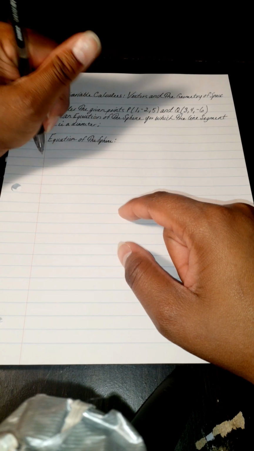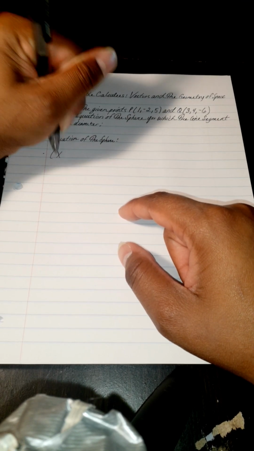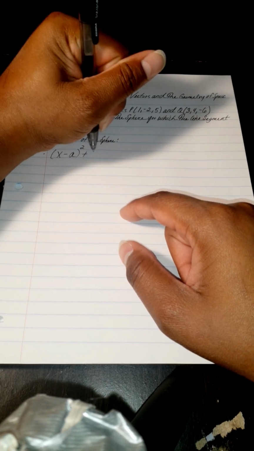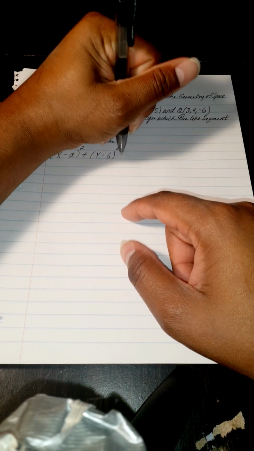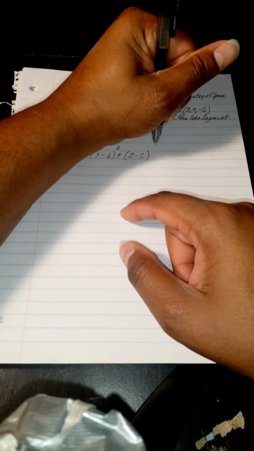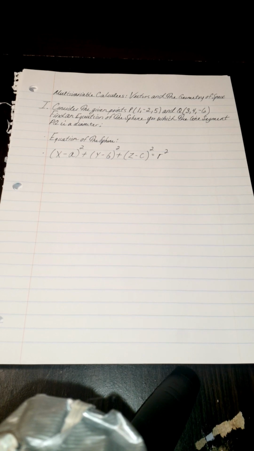Alright, so recall that the equation of the sphere takes the form x minus a squared plus y minus b squared plus z minus c squared is equal to r squared, where r is the radius and a, b, and c are the center.